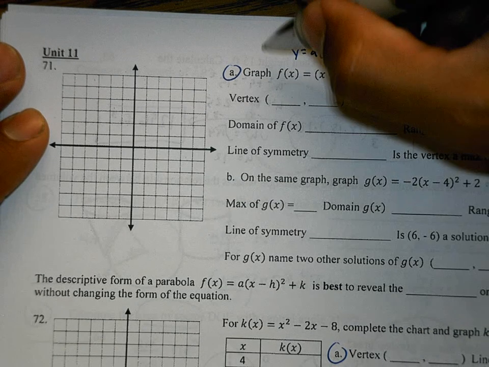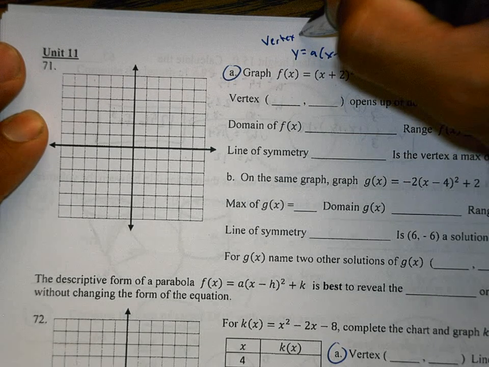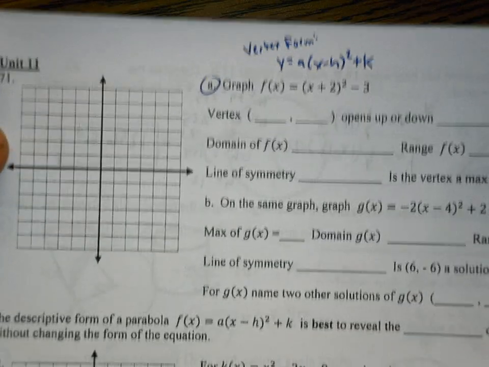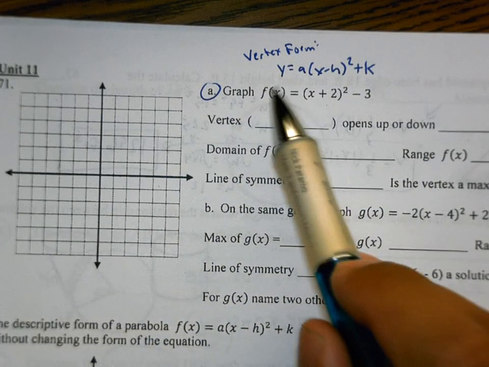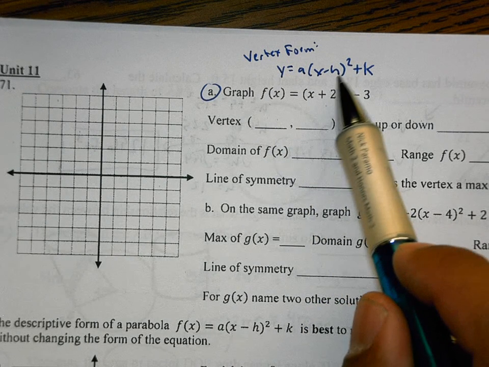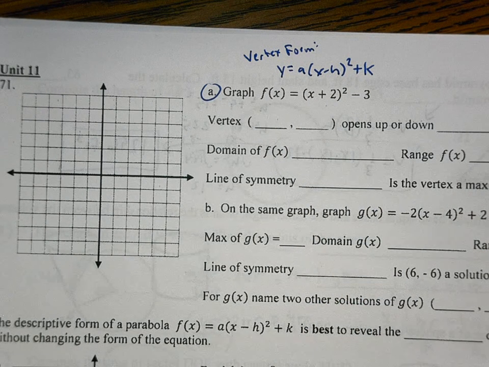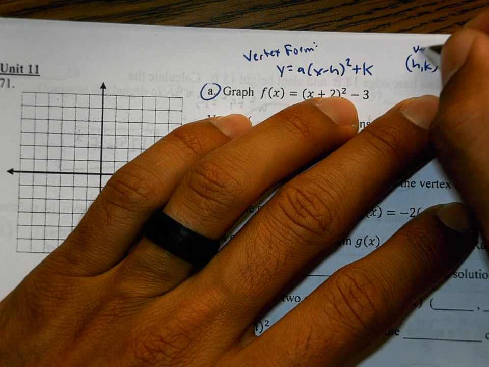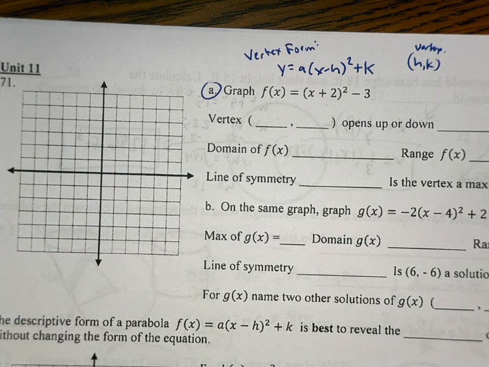The first thing, I'm going to put vertex form next to this. If you don't remember vertex form, it took on this shape. y equals a(x minus h) squared plus k, where the vertex would be at (h, k). This is the vertex. That's the lowest or the highest point of the parabola.